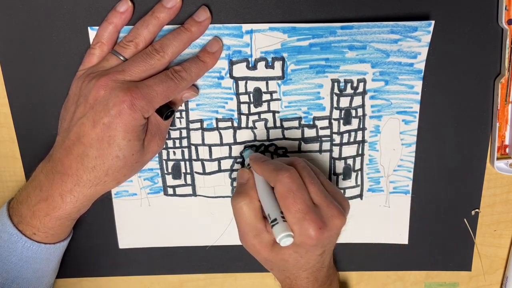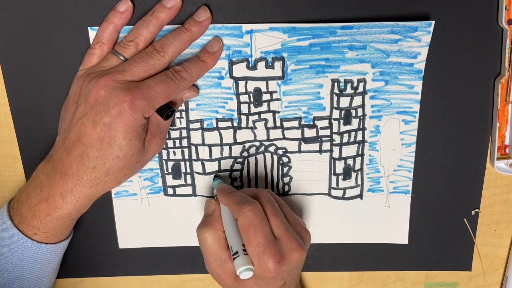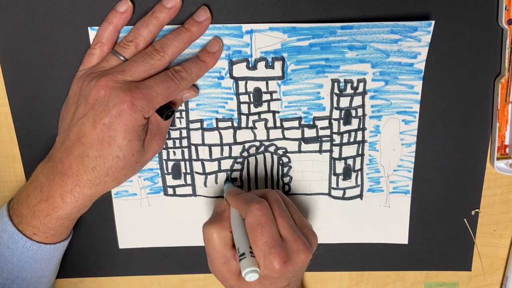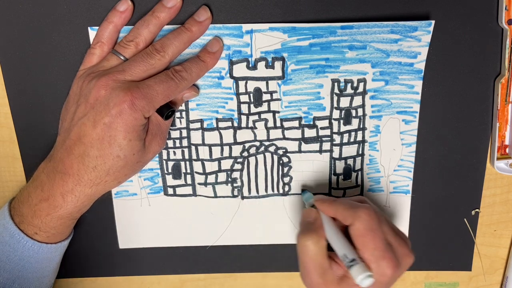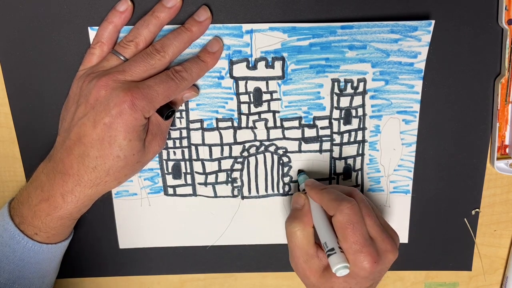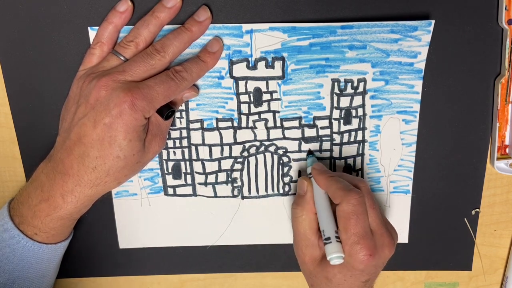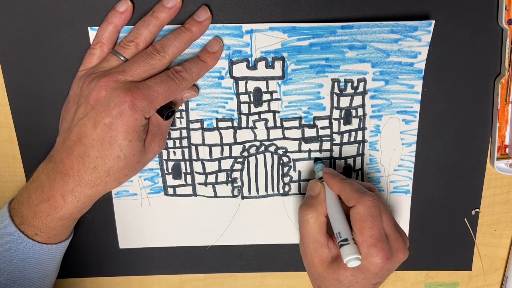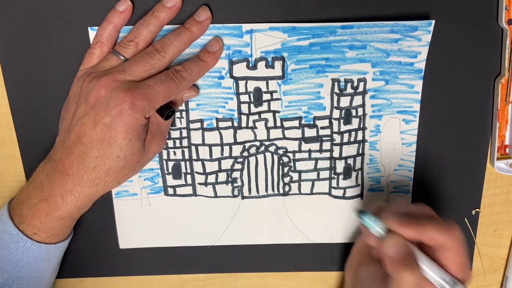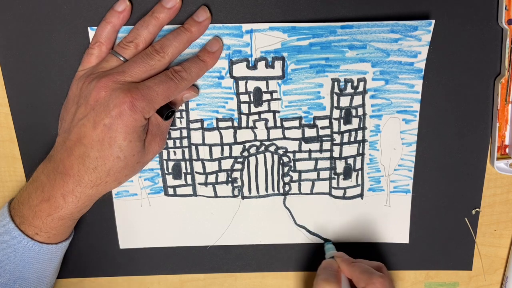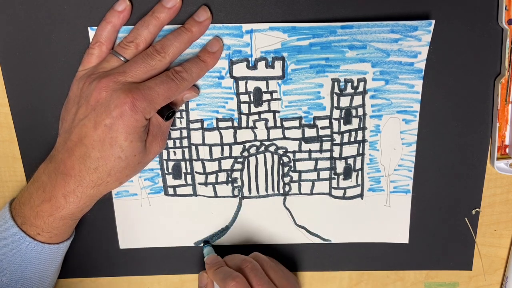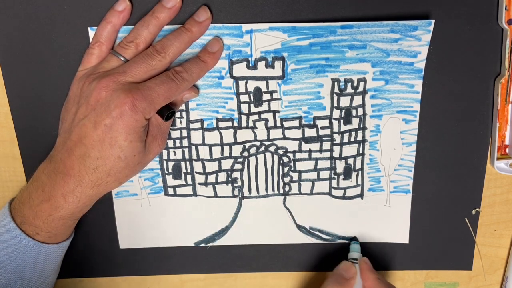You fill it in brick by brick. There can be bigger blocks on the bottom. You can play with scale and size. It's kind of fun. And I want this to be darker and actually wider right here, closer to me.